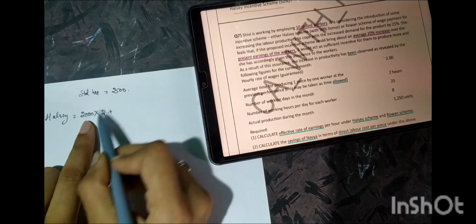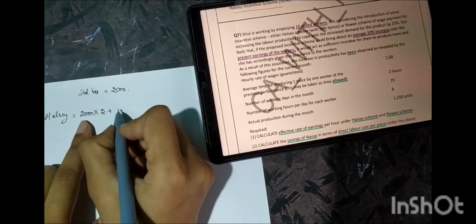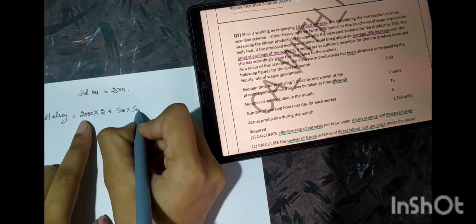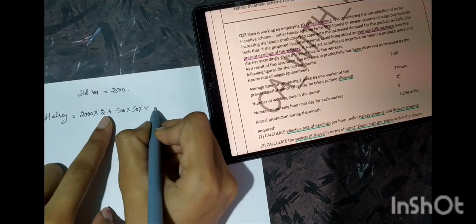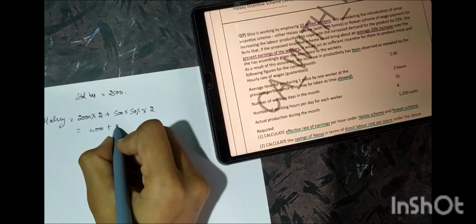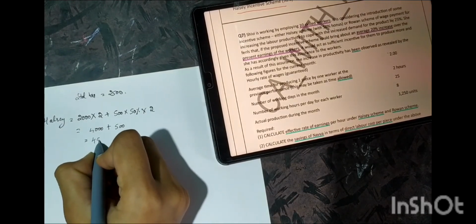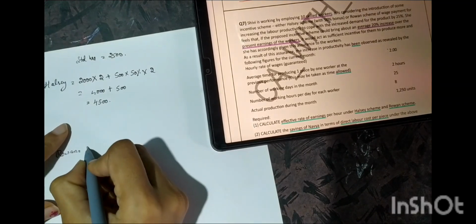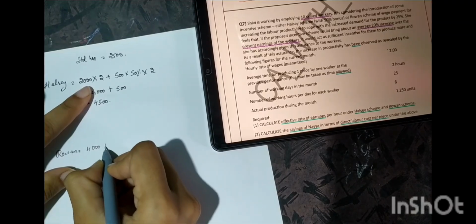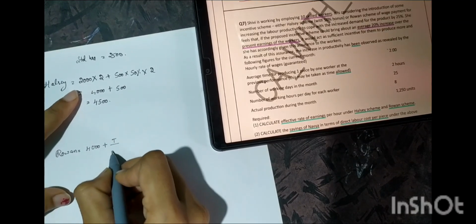So 2000 into 2 plus hours saved. What is hours saved? We have taken 2000, whereas the standard hours is 2500. So 500 is the hours saved into 50% into wage rate per hour. It is 2. So this comes out to be 4000 plus 500. So this is 4500. And under Rowan, it is the same again, 2000 into 2, 4000 plus RTA, time taken upon time allowed.